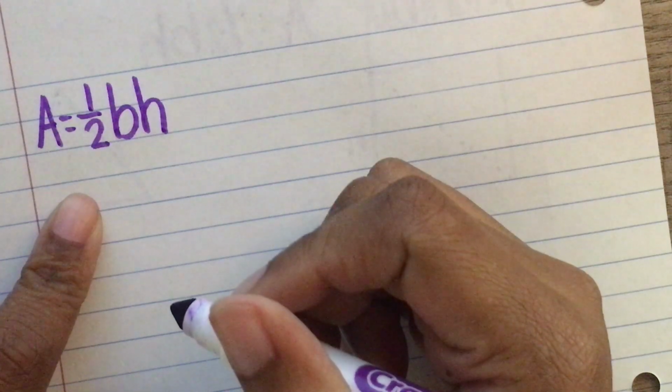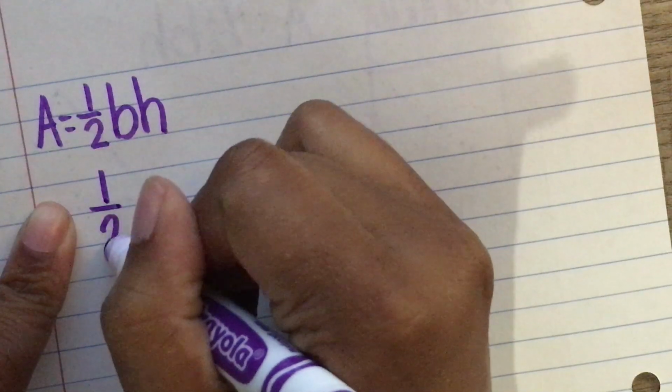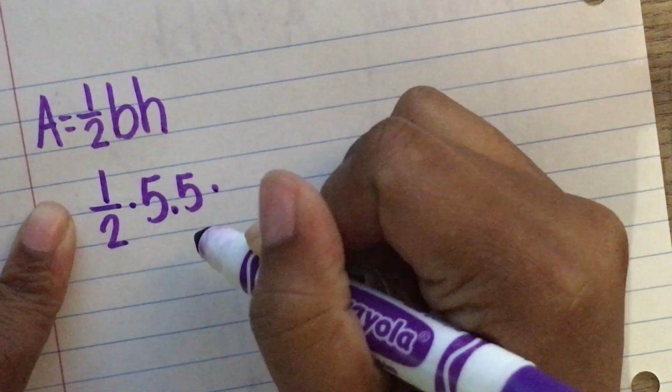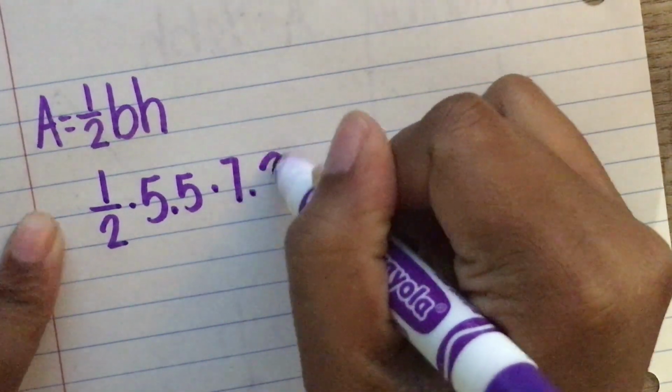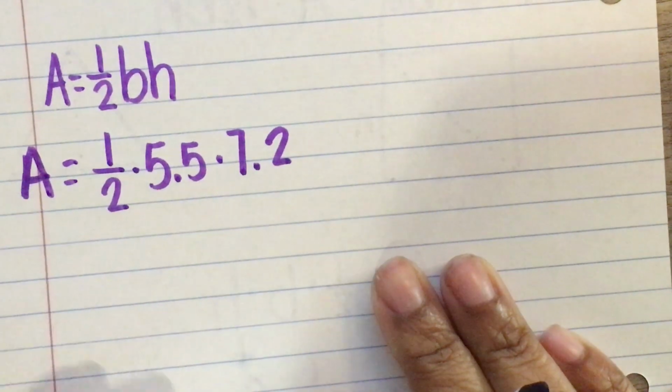All right, where I lost my place. All right, so the base is 5 5/10, and the height is 7 2/10. And we don't know what the area is. We're trying to find the area.